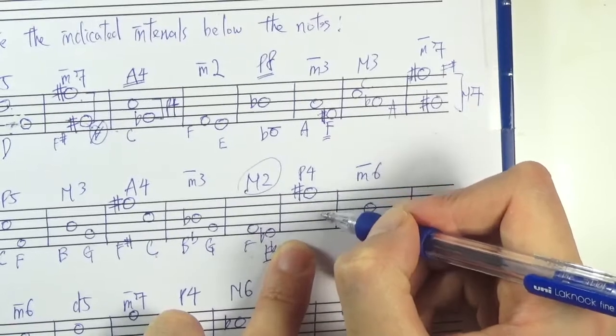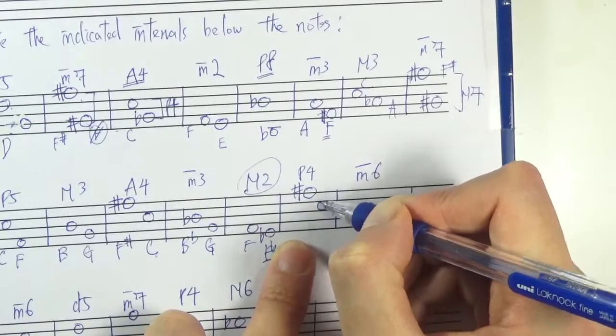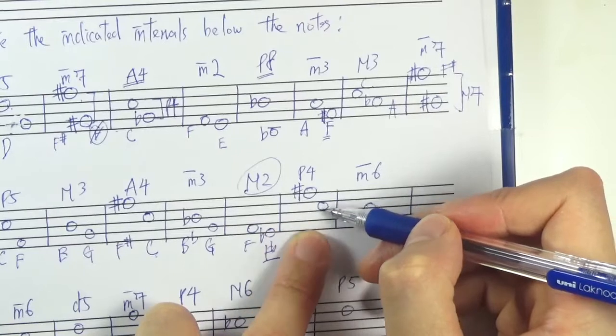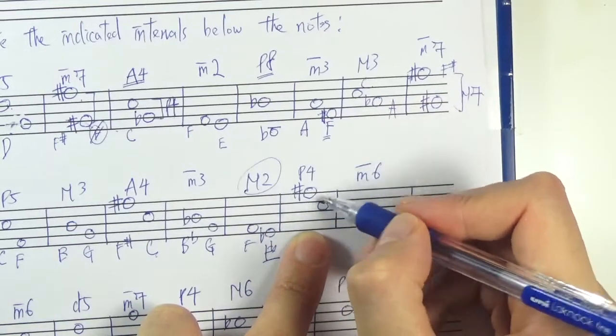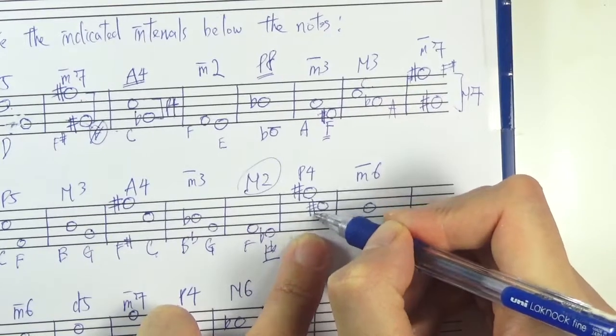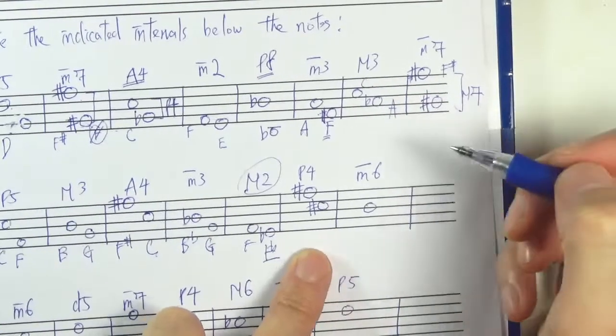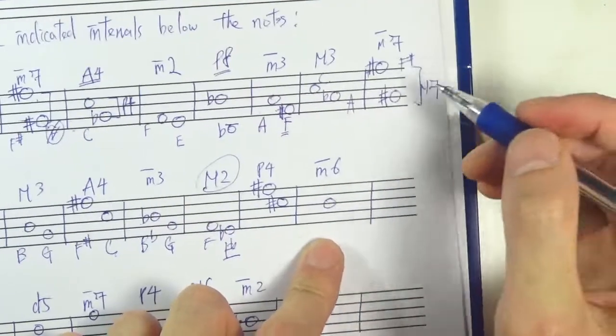So F sharp, going down a 4th. So C, D, E, F is an augmented 4th. We want a perfect 4th, so this one's too large. We need to raise this one to shorten the distance here. Okay, let's do one more for this video.